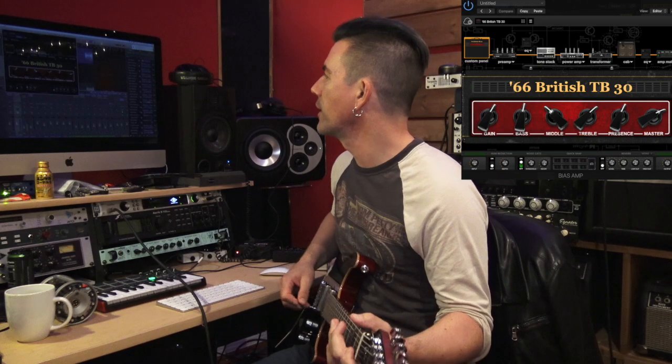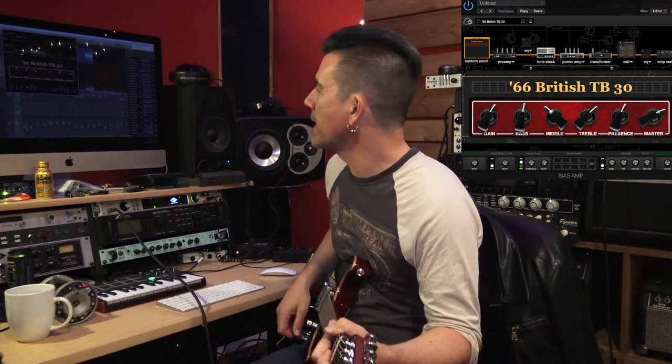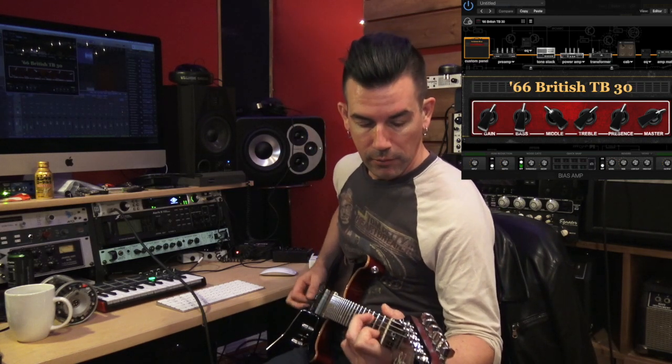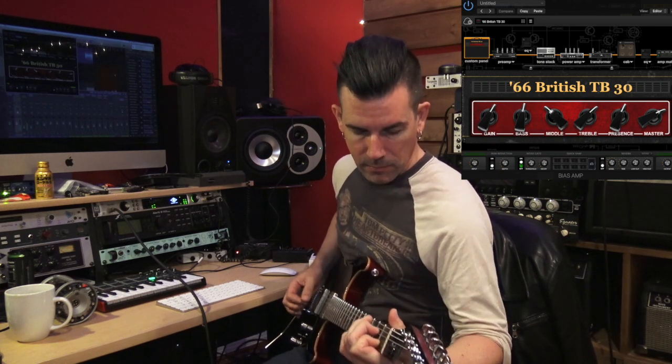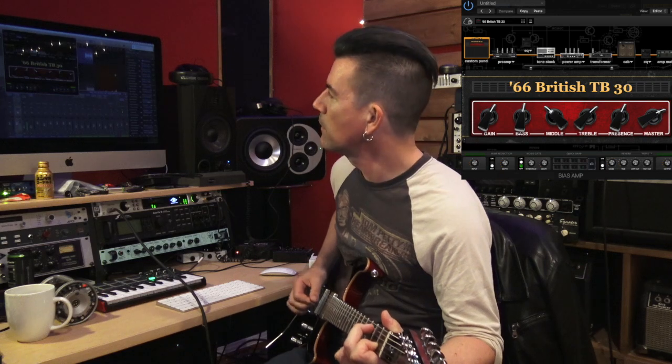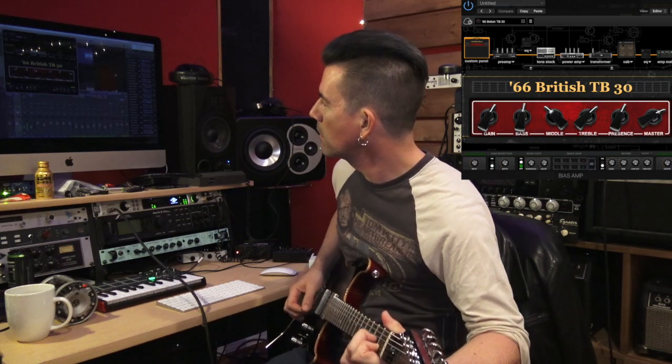Okay, so let's try the same thing with a different amplifier sound now. I've gone into the Glassy Amps folder and loaded up the 66 British TB30. This is another amplifier that I'm kind of familiar with the sound of. This is obviously going to be that kind of AC30 style thing. So this is the sound that the preset loads up with.